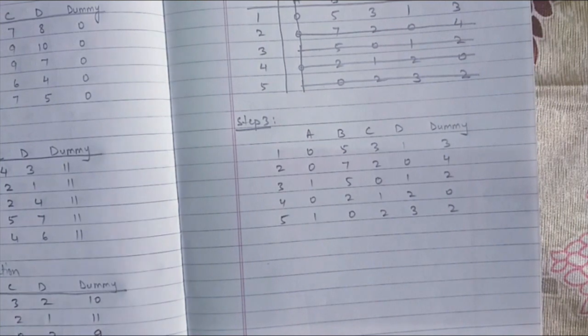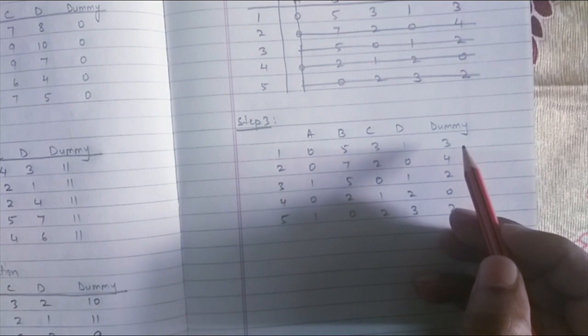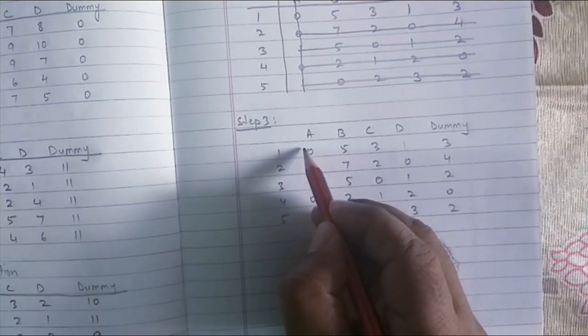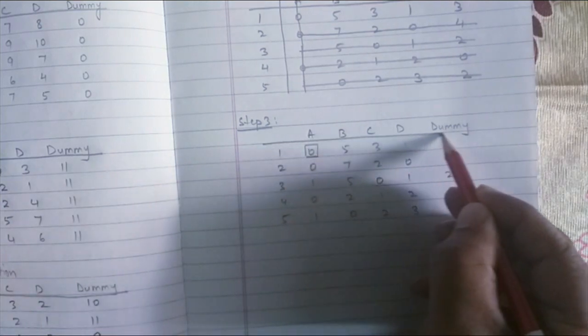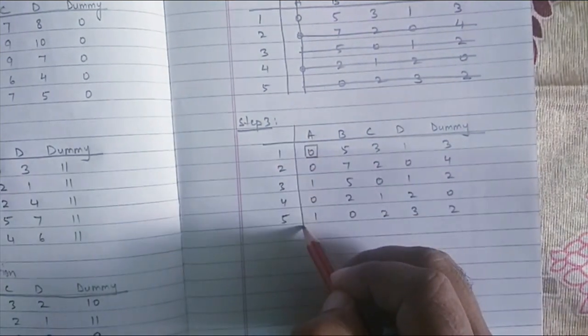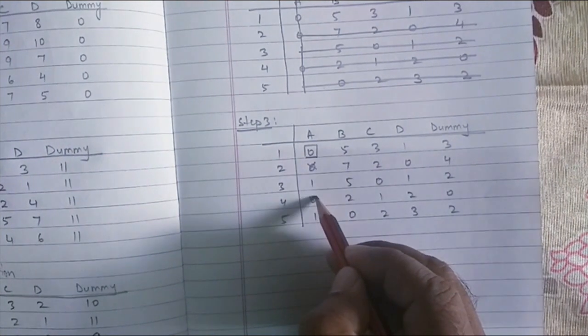We'll search for a single 0 in a row or column. So here definitely we have a single 0 here. So my first assignment comes here. And I have to cross the other zeros in this particular column. So I'll cross this out.